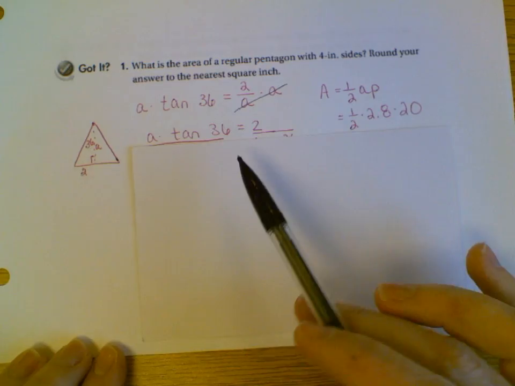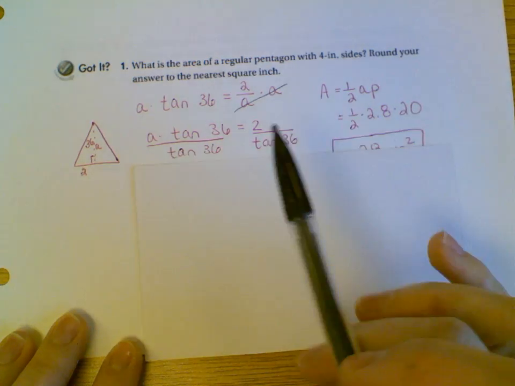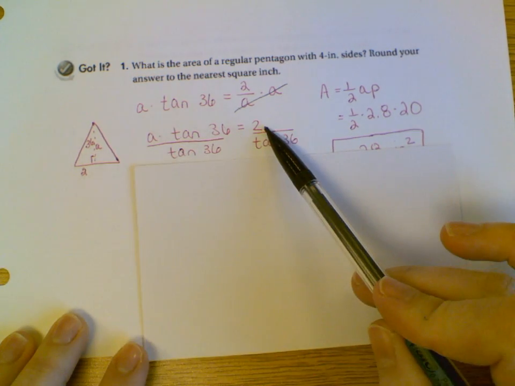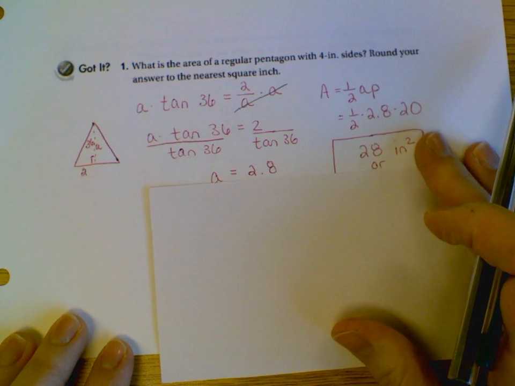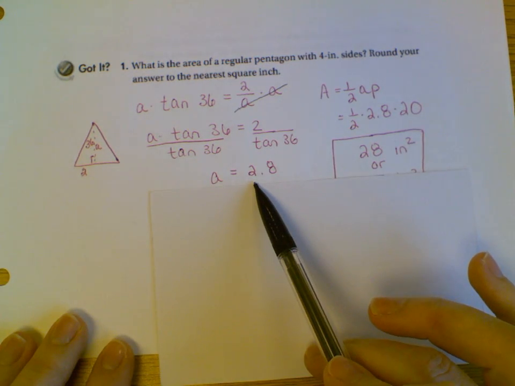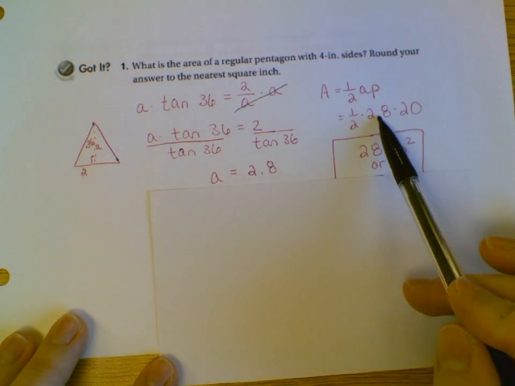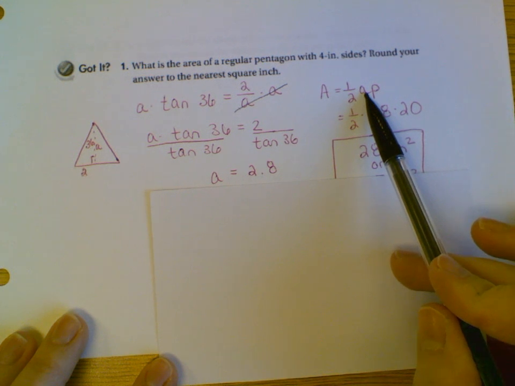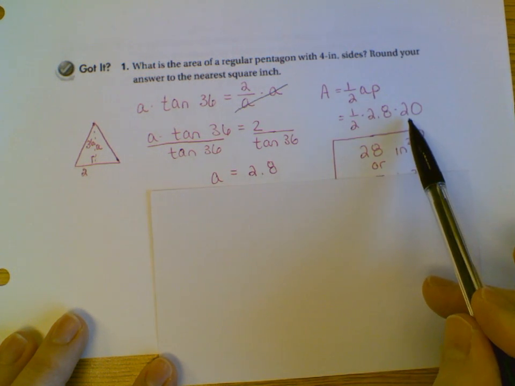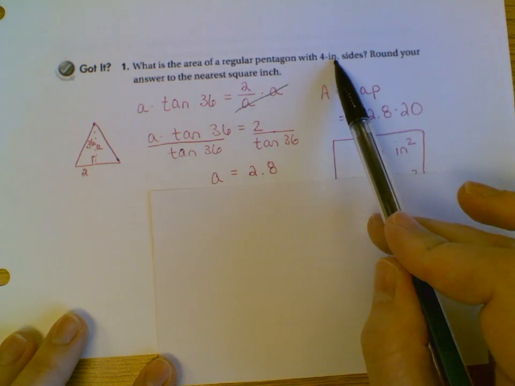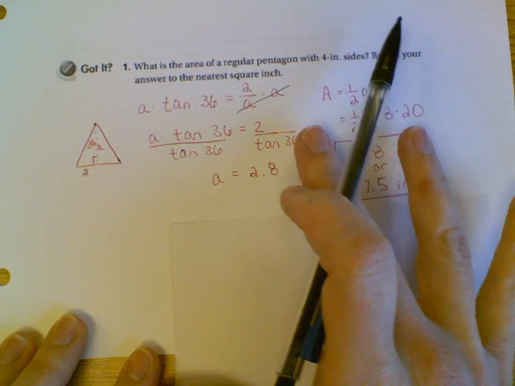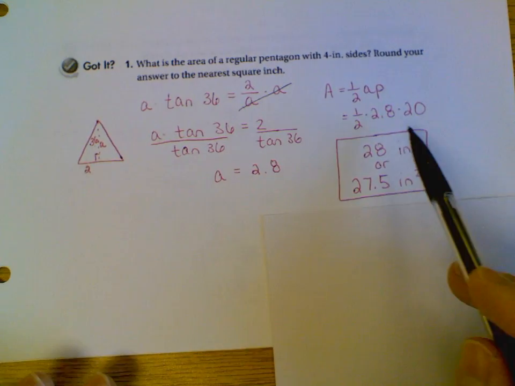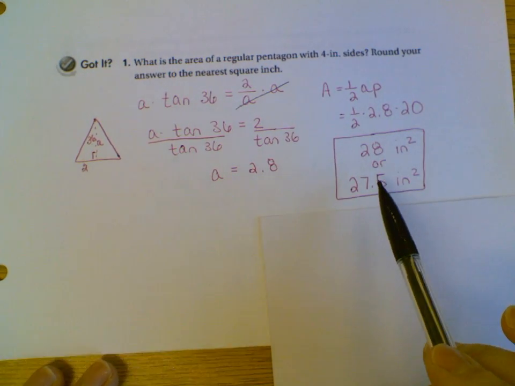Now I want to divide by the tangent of 36 since a is over here. So in my calculator I type in 2 divided by the tangent of 36 and I get the apothem of 2.8. So now I can plug in 2.8 for my apothem. I can then go ahead and find my perimeter. So 4-inch sides with 5 sides means that I could do 4 times 5, which is 20. So then I times all 3 and I get this answer.